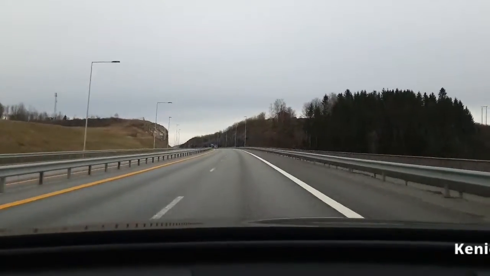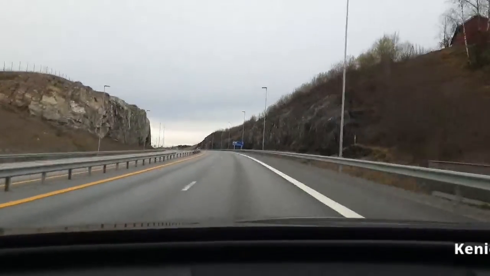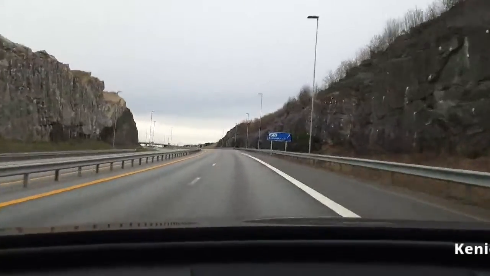Does the shape of the car play a role in efficiency? Yes, absolutely. Sportback version, go. Yeah, Sportback is supposed to be more efficient than the regular.